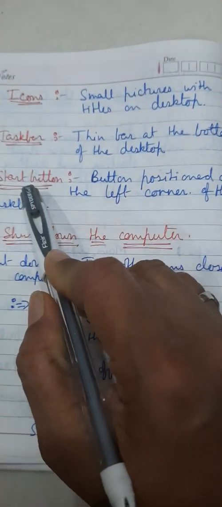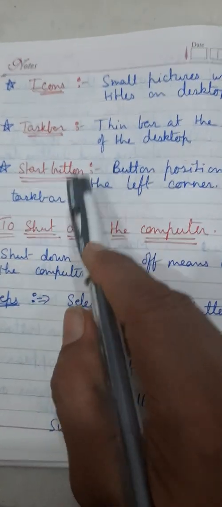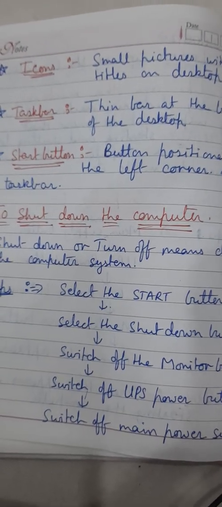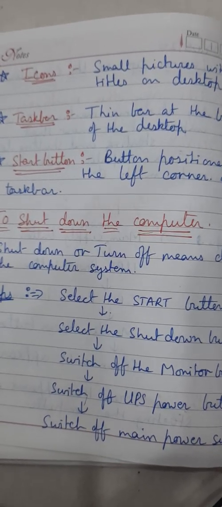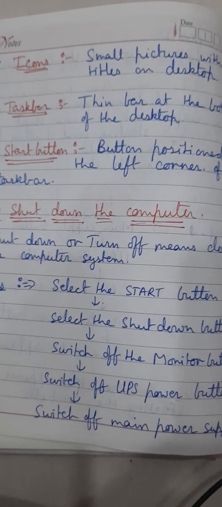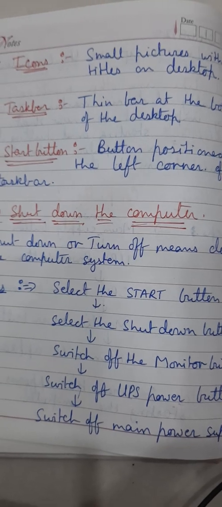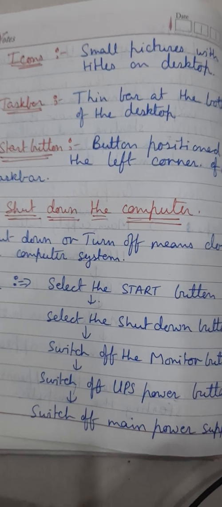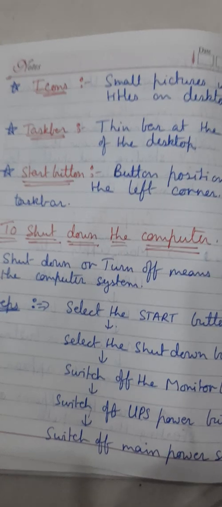Then start button. The button positioned on the left corner of the taskbar is the start button. This start button is the place where we will go for starting anything. It will act as a point from where all things will start. If we want to open any application, or even if we want to shut down the computer, we need to access the start button. We need to click on the start button. So this is the start button.